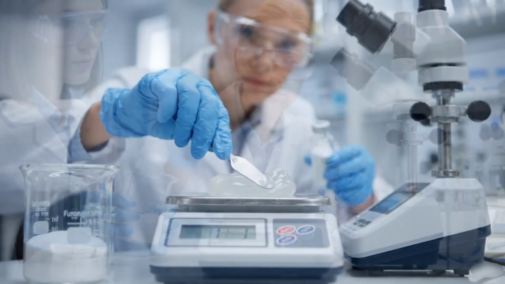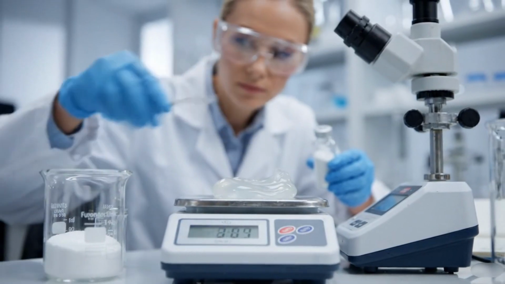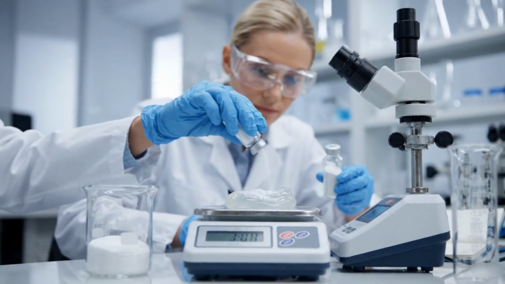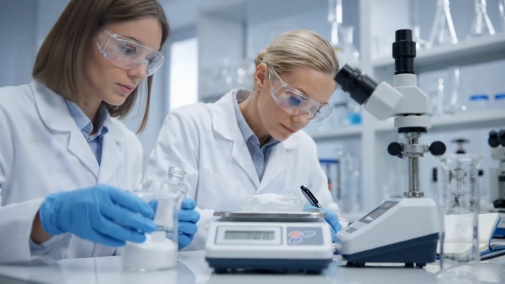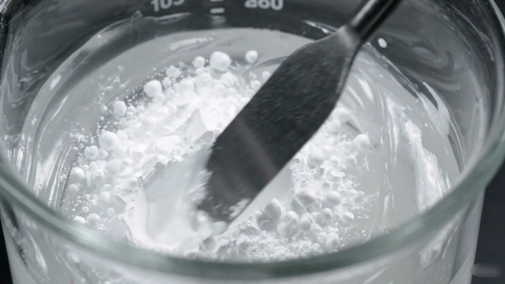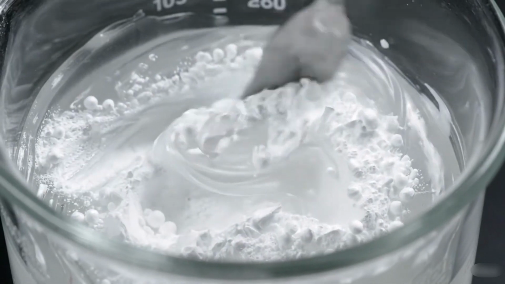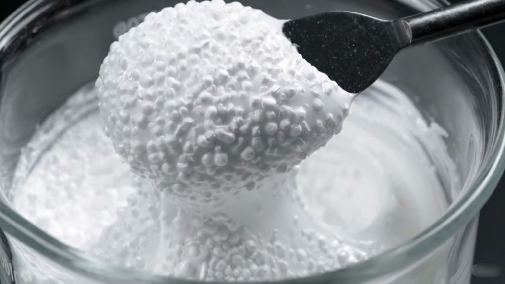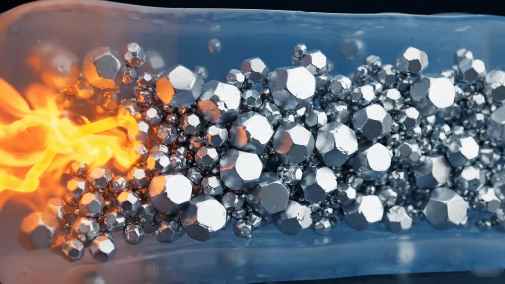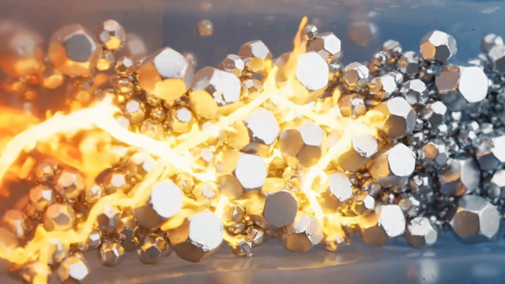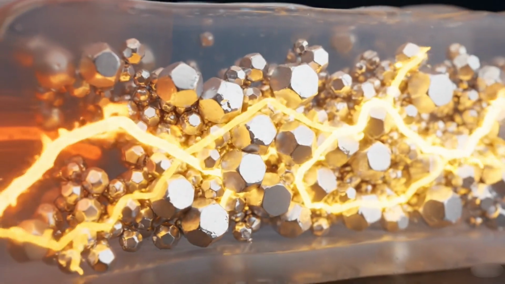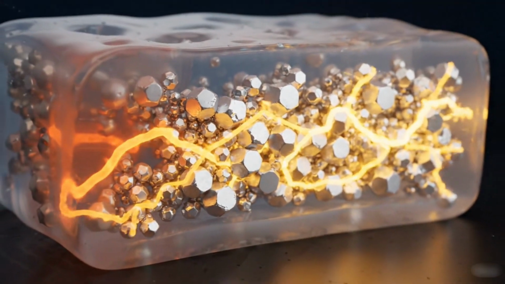Production starts by carefully measuring uncross-linked silicone and functional additives. Sodium bicarbonate is often added to improve texture and surface characteristics. Boron nitride enhances thermal conductivity for more realistic heat transfer.